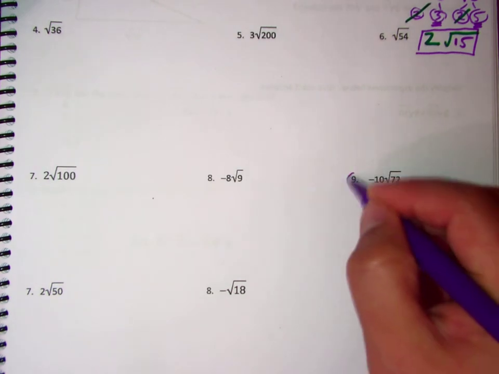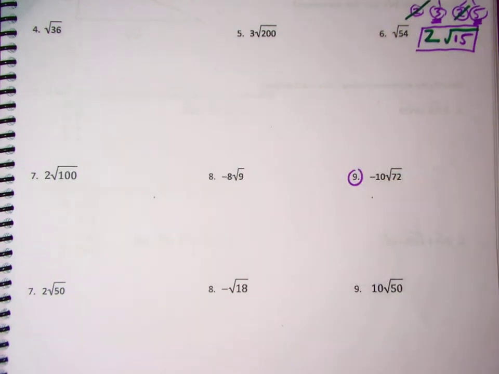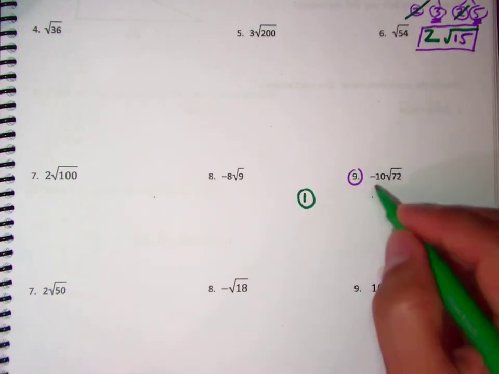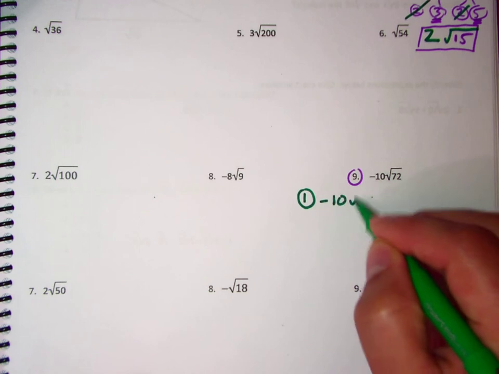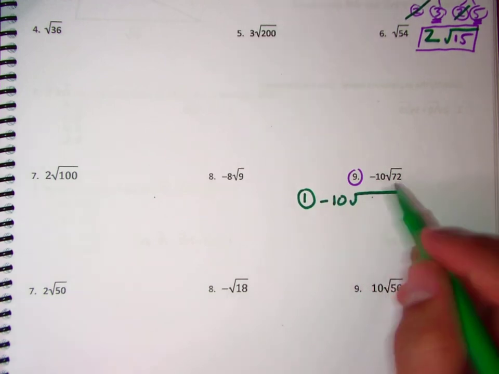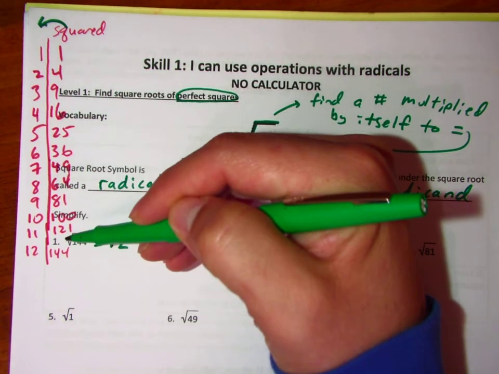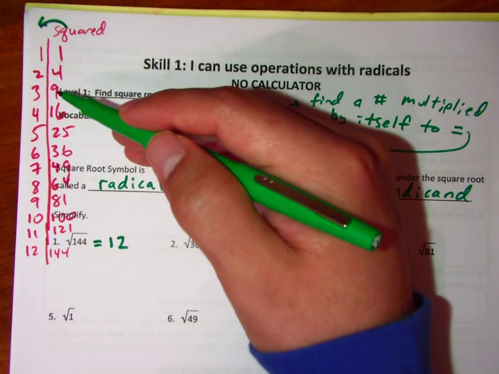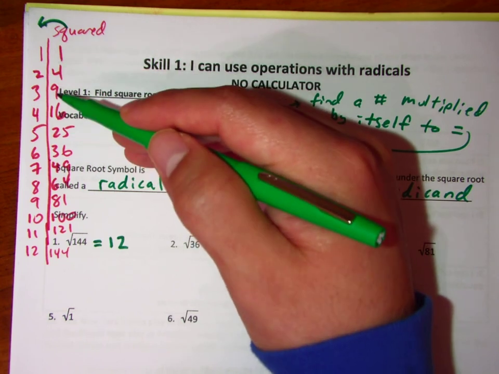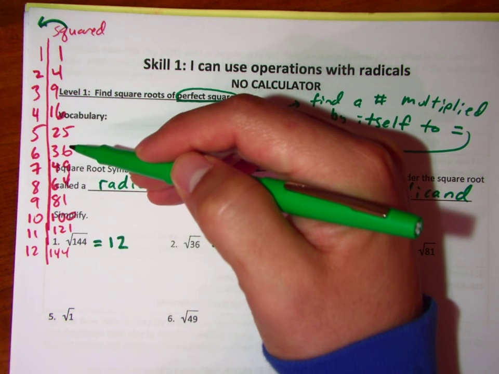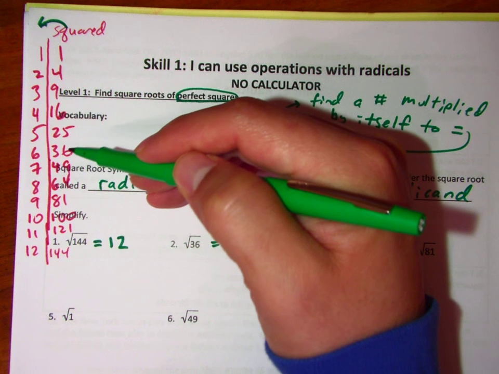Let me do this one. I'll do number 9. Okay. So again, I'm going to go option 1 first, just so we can compare. The negative 10, I'm just going to leave. Okay. But the 72, I'm going to split up. And again, if I'm doing option 1, I'm trying to find the largest square that goes into there. And if I'm looking at this list, I know that 9 goes into 72, and 36 goes into 72, and that's it.